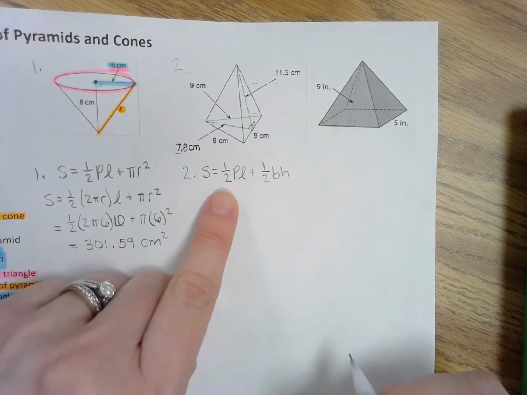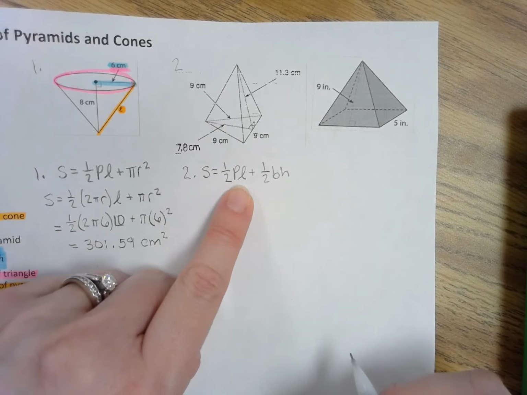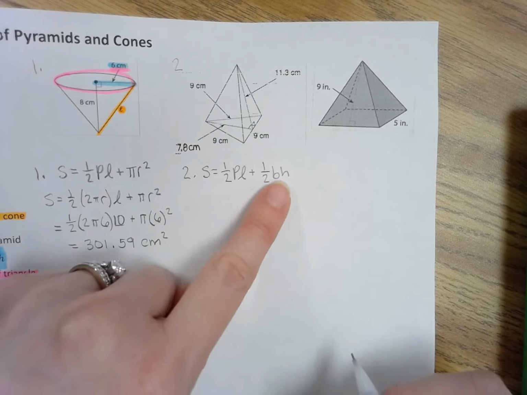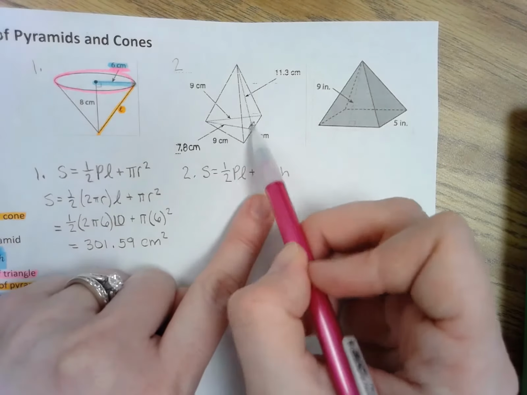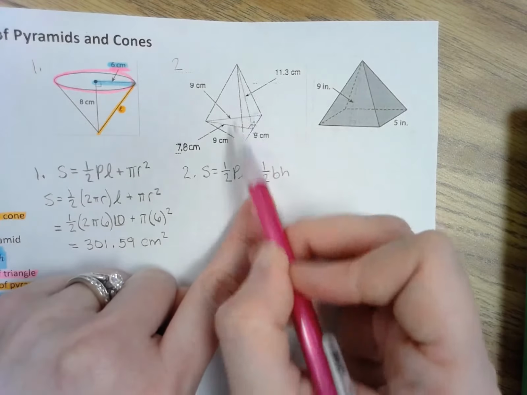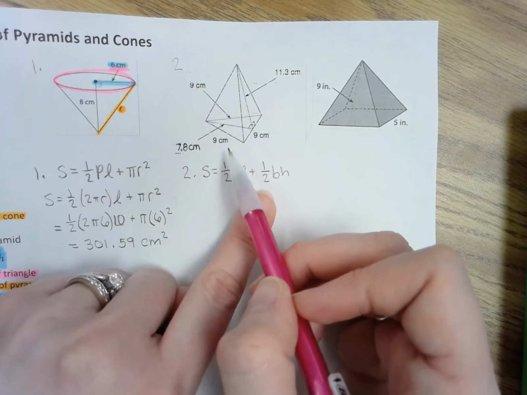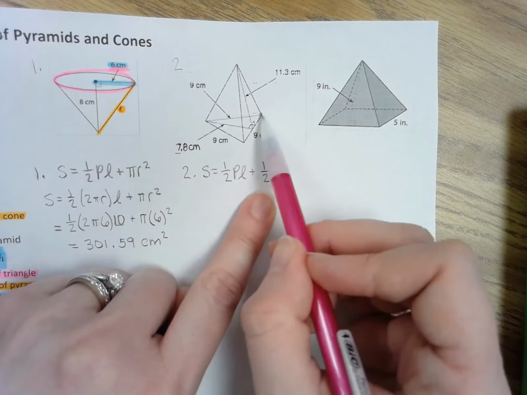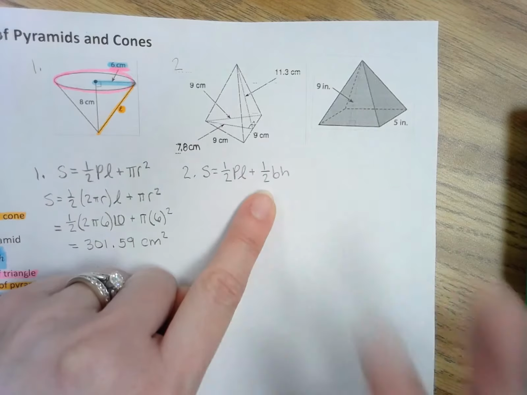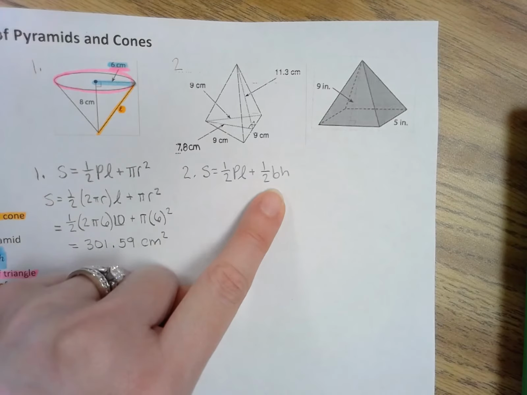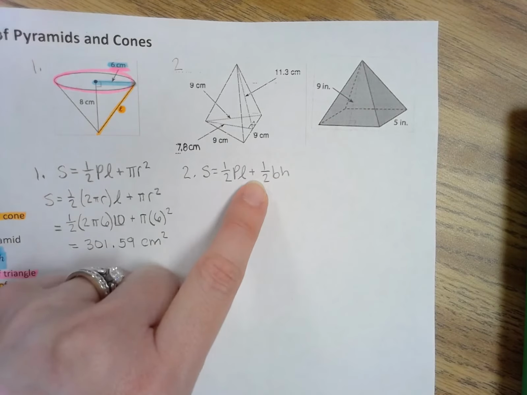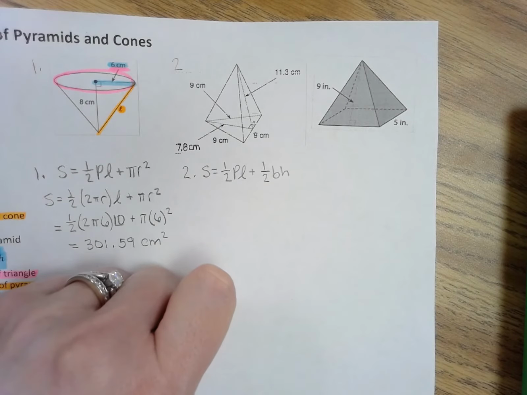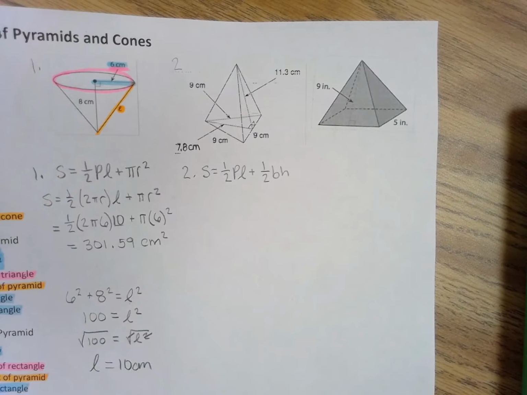We only need one of those base areas. We only have one of these triangles. It's not a prism with the parallel sides. It just has one triangular base. So that's why it's just 1/2 base times height. We don't see the 2 in front of that with these pyramid and cone formulas.